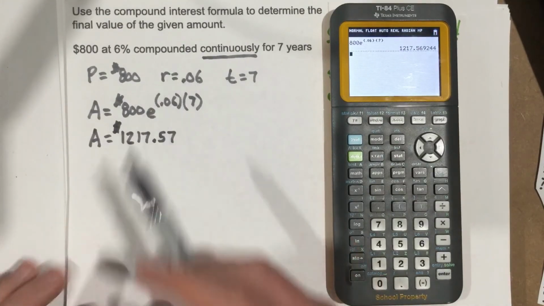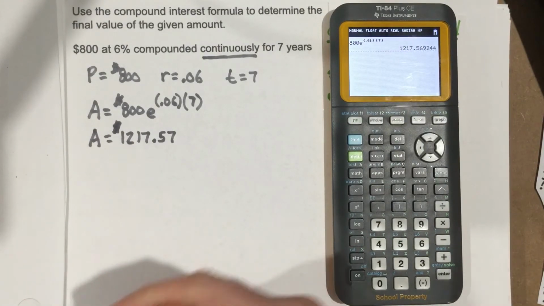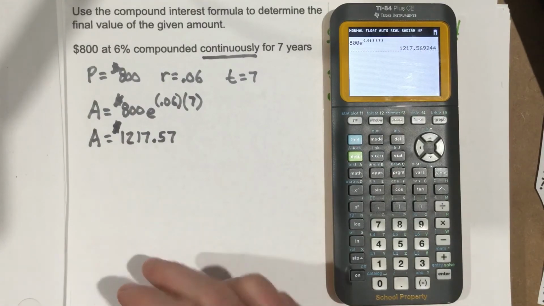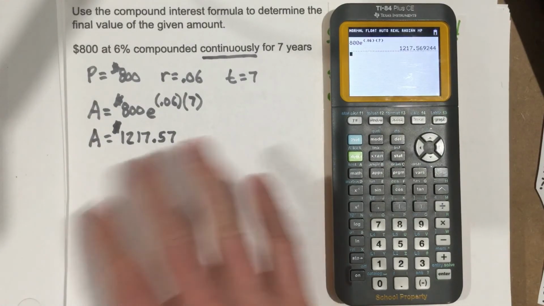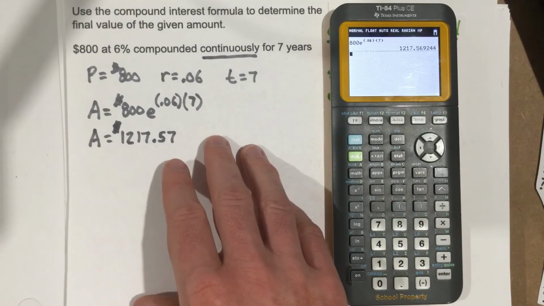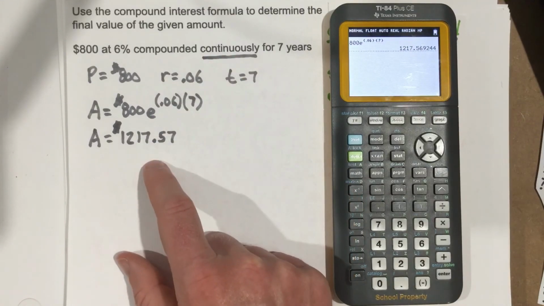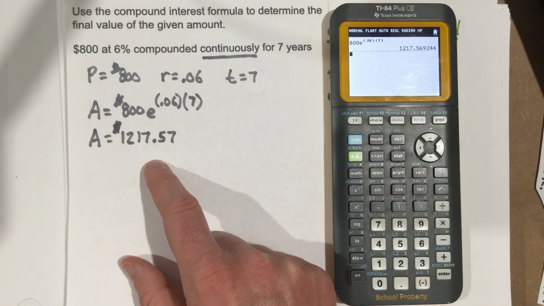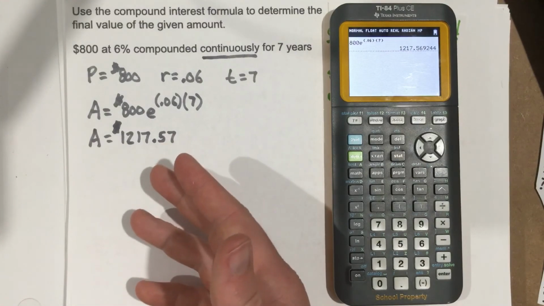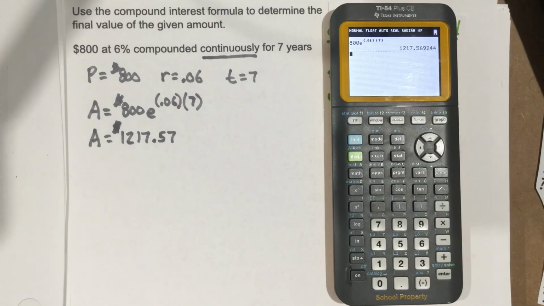Now, if you have a choice between compounding, I should say not a loan, if you are gaining interest, meaning you've invested in something, and you get a choice between, like, is it compounded daily, once a year, or continuously? Well, if you're investing in something, you want it compounded continuously because you'll make more money. But if you have a loan, you're going to want to compound that the least amount of times possible. So that would be like, if you got a choice, you'd want to compound it only once a year.